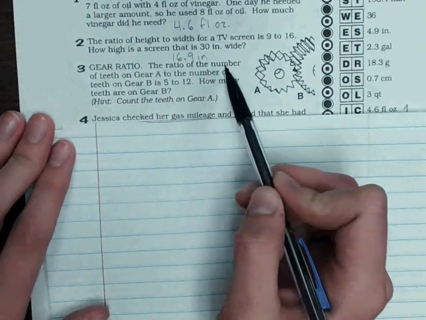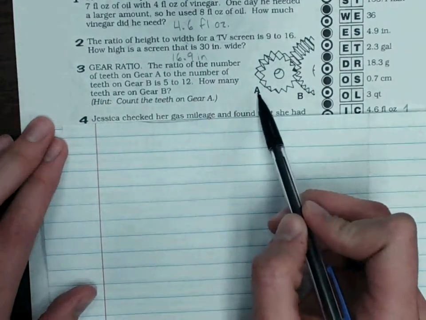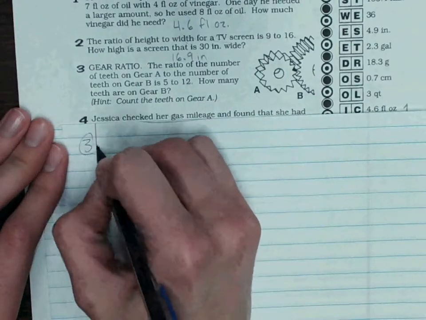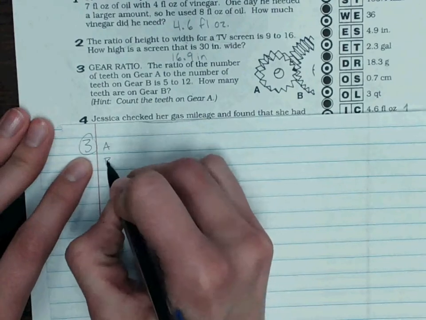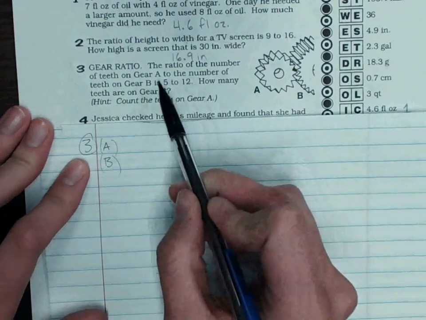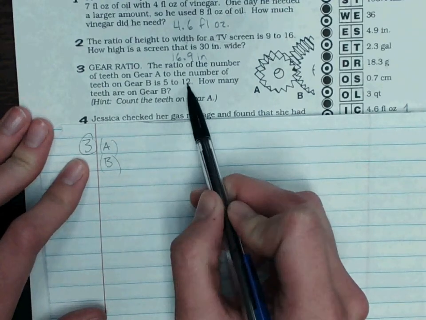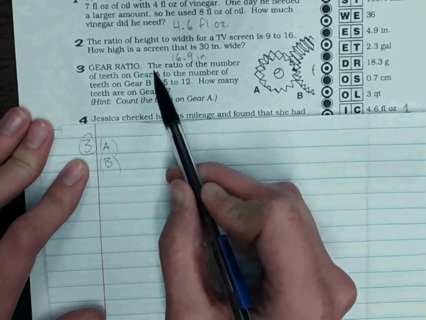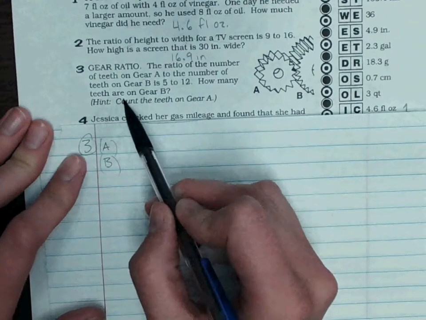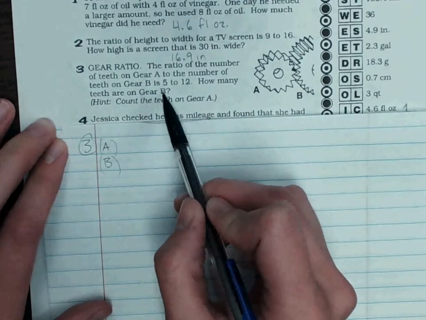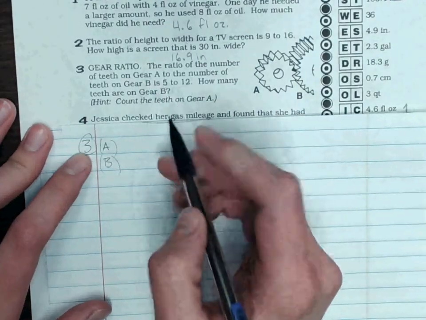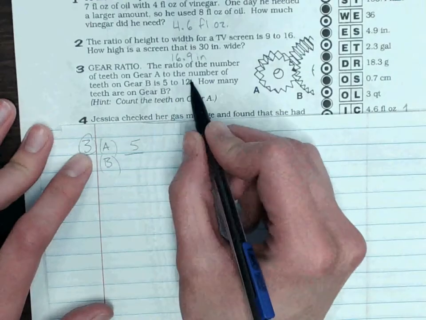Gear ratio. The ratio of the number of teeth on gear A to the number of teeth on gear B. I bet my ratio is going to be gear A to gear B is 5 to 12. So gear A is 5, and the teeth on gear B is 12. How many teeth are on gear B? So we have on this one that it gave us to begin with, gear A is 5, gear B is 12.